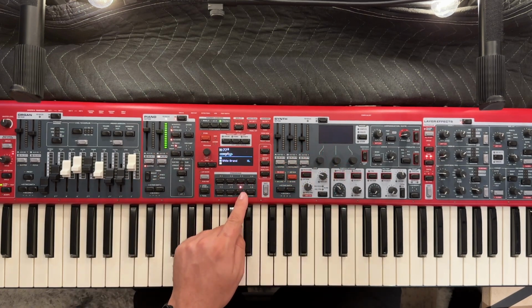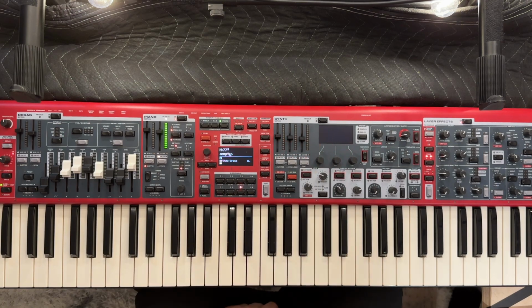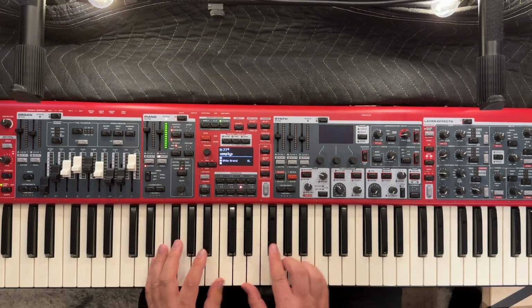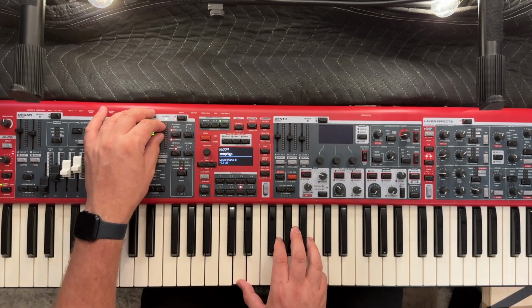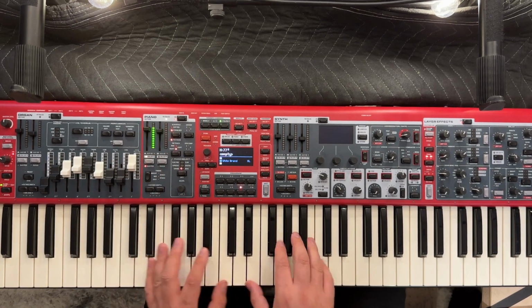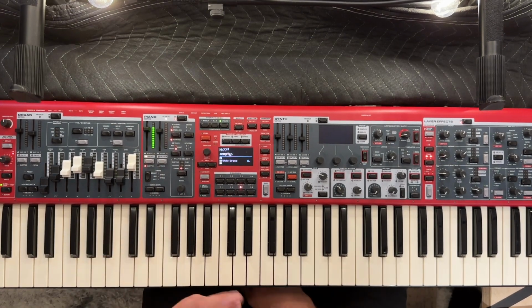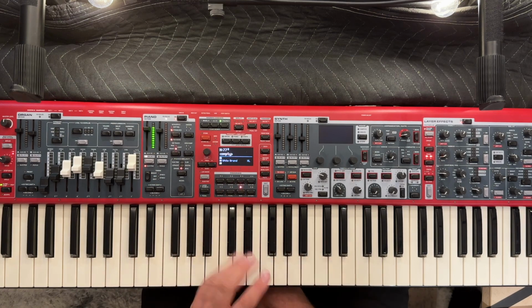And there we go. I have the same piano with a different volume on both. Very handy.